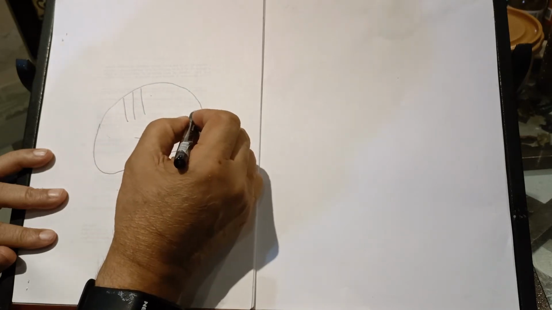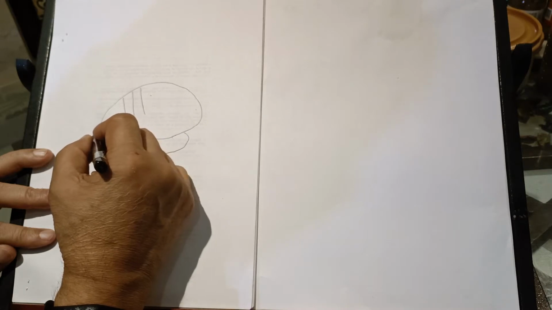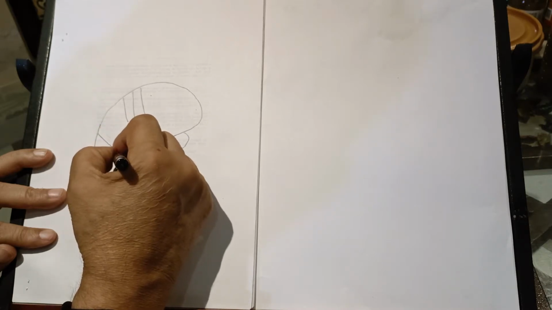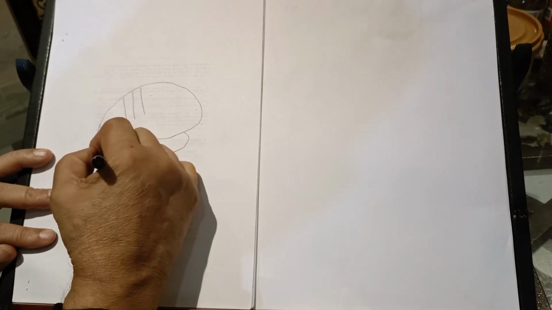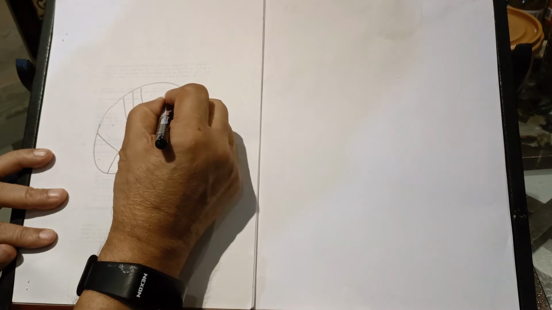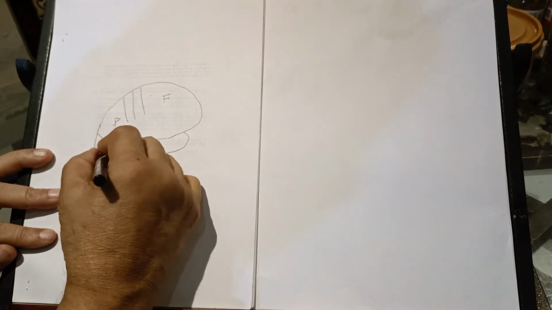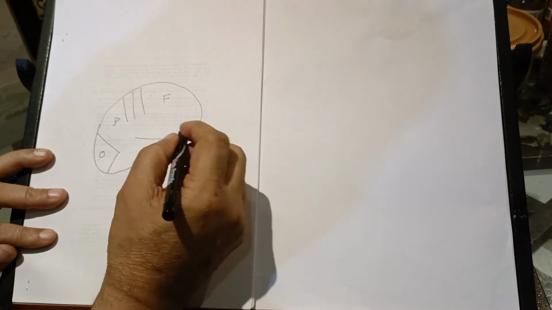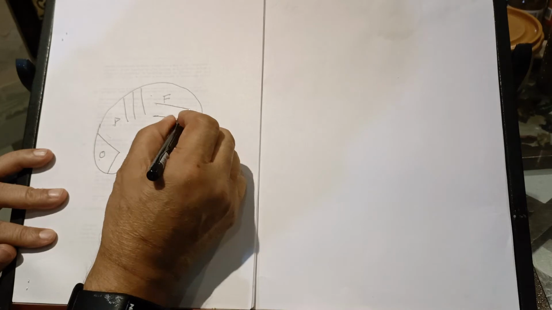It divides it into the frontal lobe, a parietal lobe. So this is the parietal lobe and this is the occipital lobe, and this is the temporal lobe. So frontal, parietal, occipital, temporal. And there are two fissures here also.